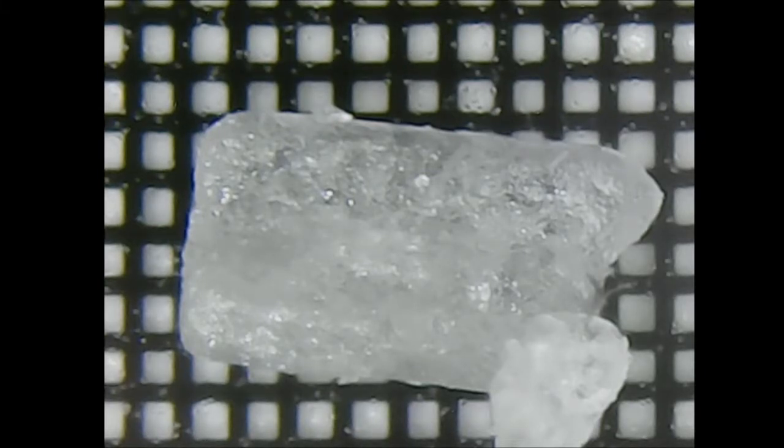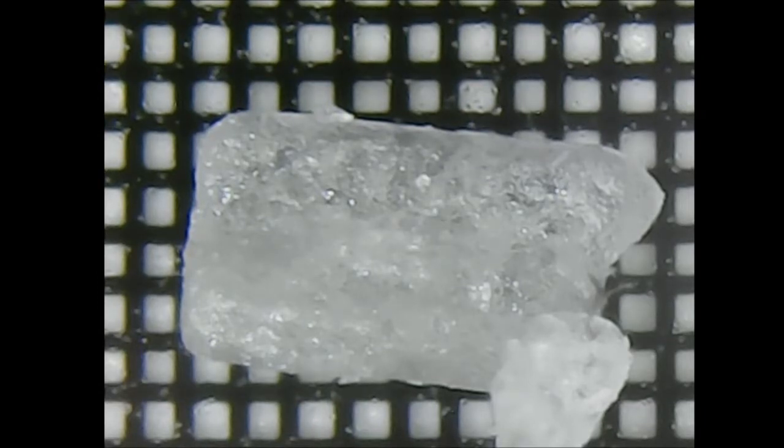Well, that is a single grain of salt, and the boxes in the background, each one of those boxes is 0.1 millimeters by 0.1 millimeters. So using that information, we can see that this grain of salt is about 0.8 millimeters by 0.5 millimeters, and the height is roughly 0.3 millimeters.